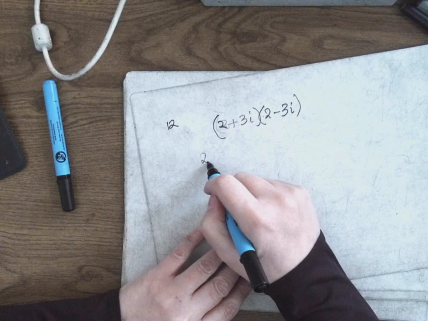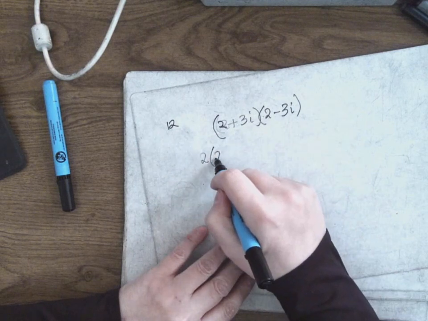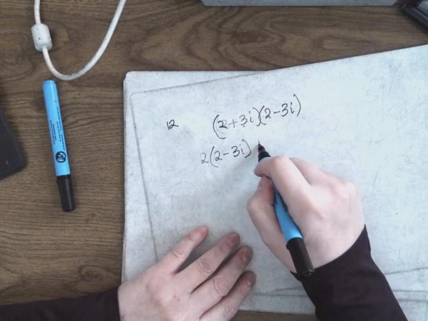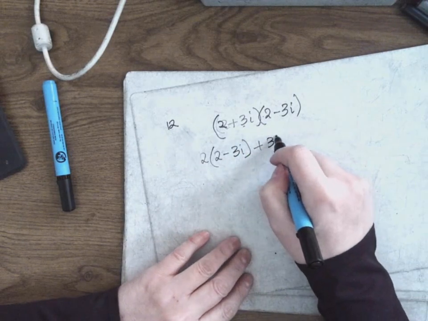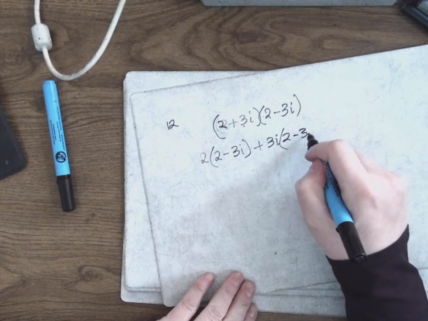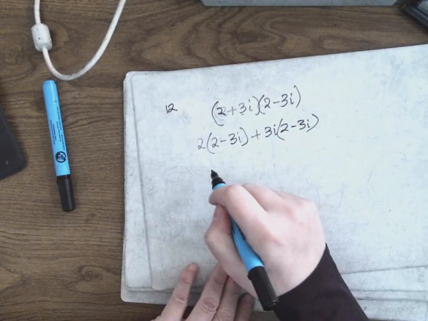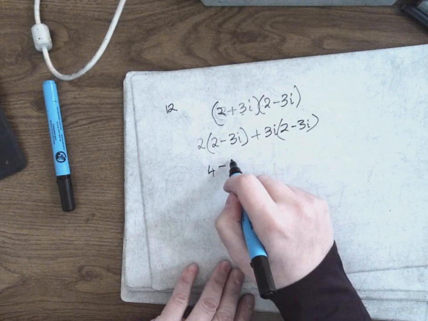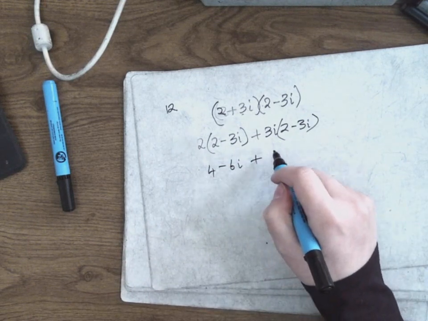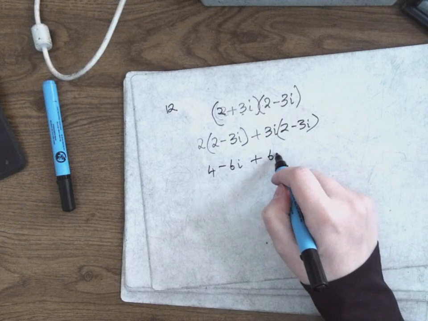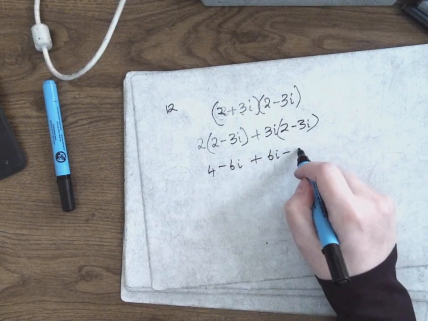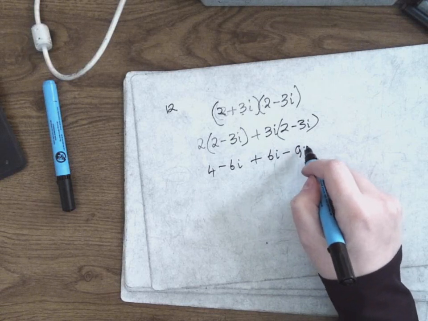Split up the first bracket, 2 multiplied by the second bracket, 2 minus 3i. Then the rest of the first bracket, which is plus 3i, multiplied by the second bracket, which is 2 minus 3i. Right, multiply now to get 4 minus 6i, right, plus 3i by 2 is 6i, a plus by a minus is a minus, 3 by 3 is 9, i by i is i squared.